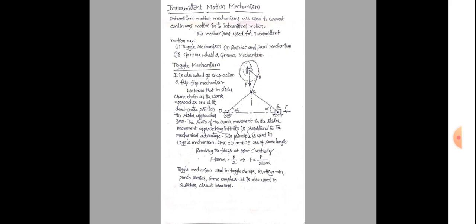So what is the main purpose of intermittent motion mechanism? These mechanisms are used to convert continuous motion into intermittent motion. So that is why I said intermittent means not continuous. So intermittent motion mechanisms are used to convert continuous motion into intermittent motion.